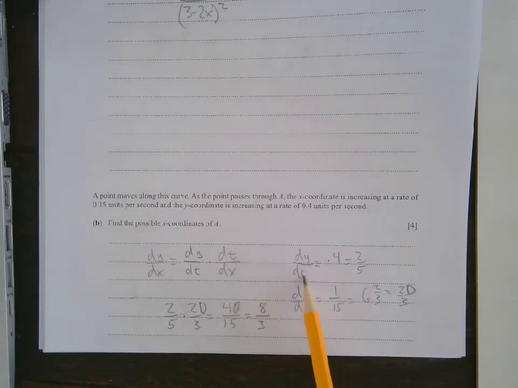So dy/dt, I think it gave it to us, right? Yes, it gave it to us. It's 0.4 units per second. And then it told us that dx/dt, so the x coordinate is changing at 0.15. So I did it this way just so I could plug the fractions in pretty easily. So 2/5 times 20/3 equals 8/3.